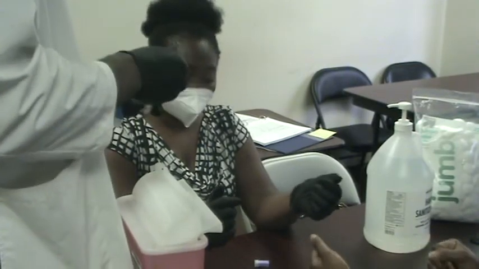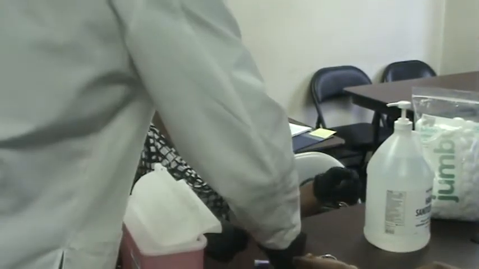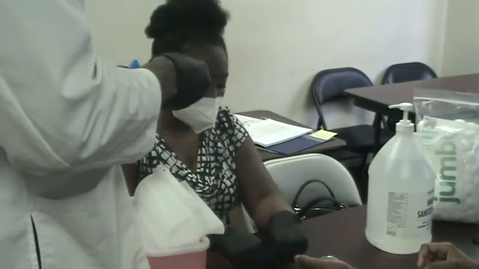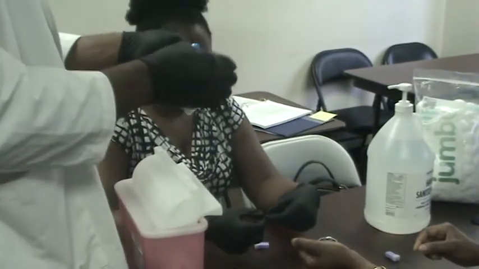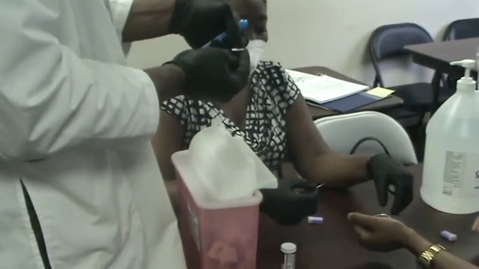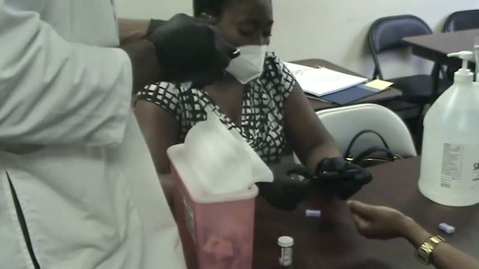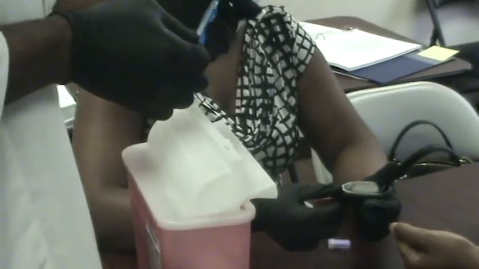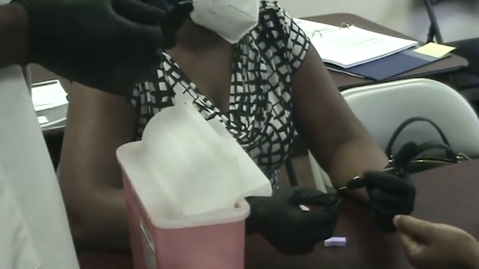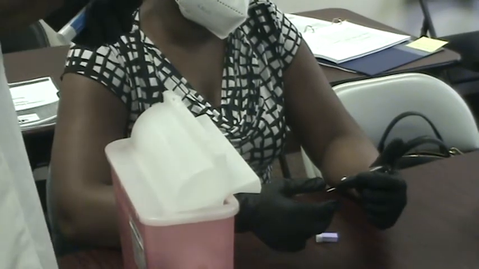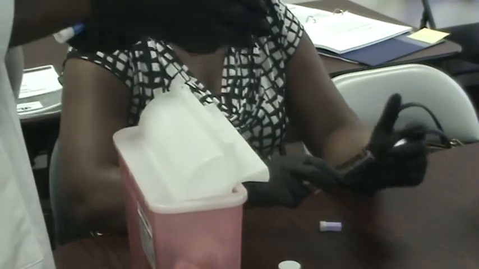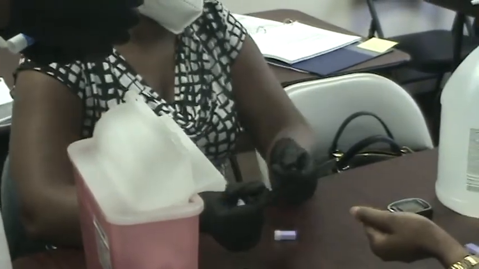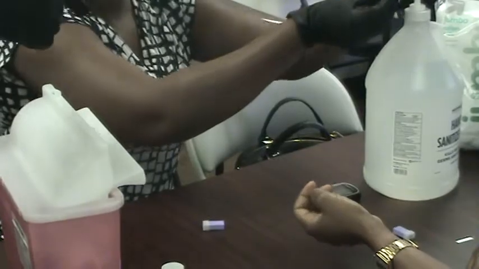So one thing with the strip, this will be one you're going to use for now. The strip has two ends. One end goes into the machine. The chip end goes into the machine. The other end collects the blood. So when you insert this, like she did, it turns the machine on. Then once it starts flashing the blood, it's ready to receive blood. You put it down, wipe the finger, get the little bit.